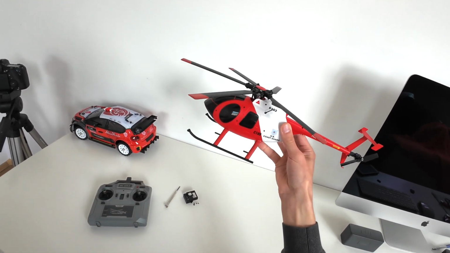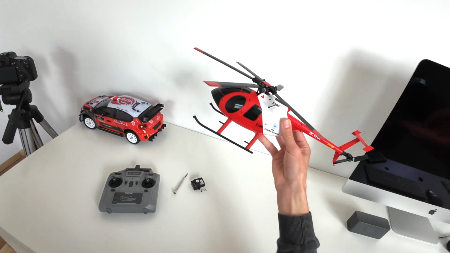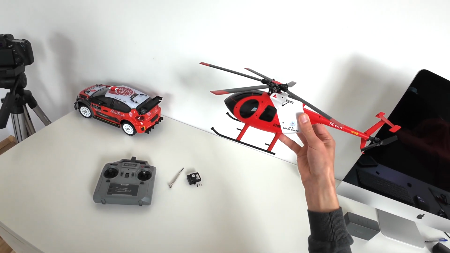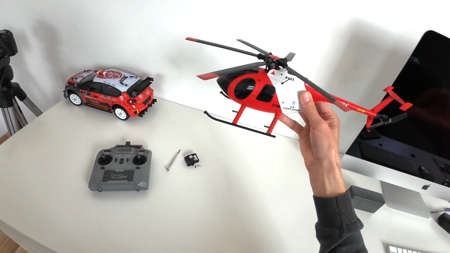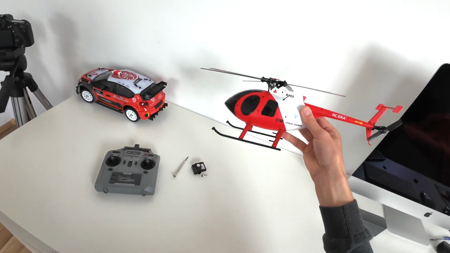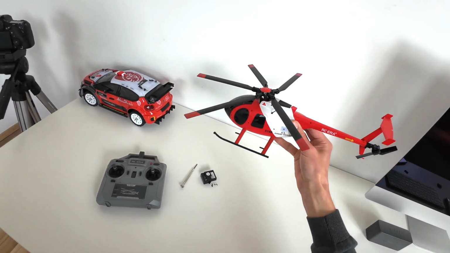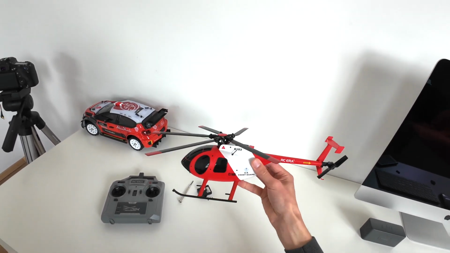But what happens is that the helicopter starts to lean to the front a little, but at the same time to the left, not just to the front, but to the left as well. And this is the reason that you have some strange behavior in the flying characteristics of this helicopter.